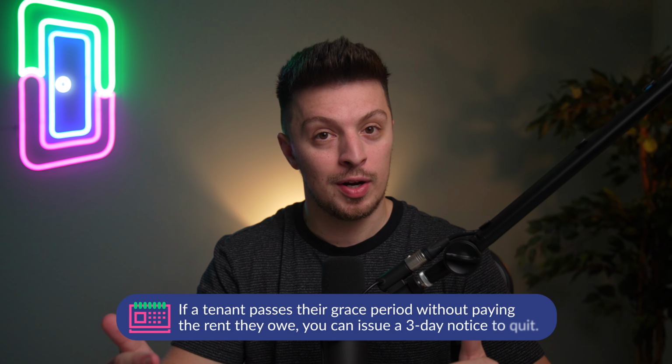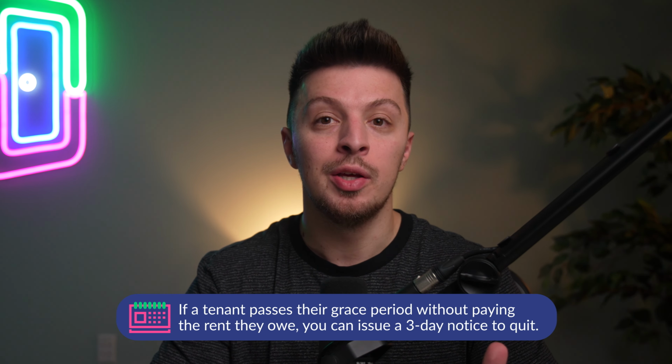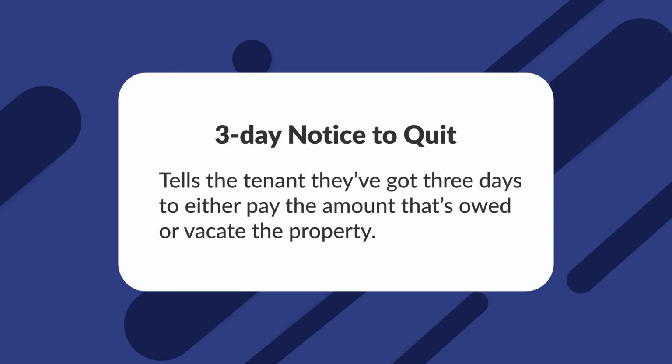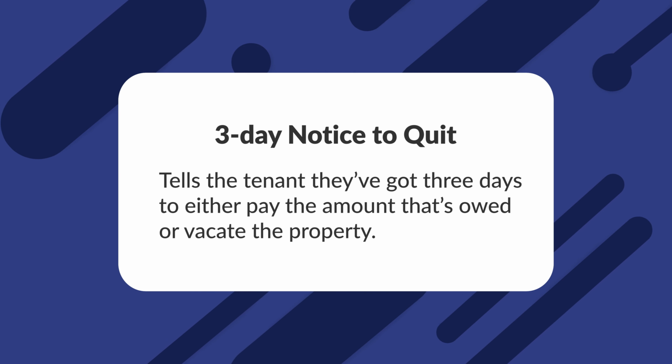If a tenant passes their grace period without paying the rent that they owe you, you can issue a 3-day notice to quit. This essentially tells the tenant that you've got 3 days to either pay the amount that's owed or vacate the property. Even if the tenant vacates the property at the end of that notice, you may still need to file eviction paperwork with the local court to legally process the unit, but this can vary based on your jurisdiction.